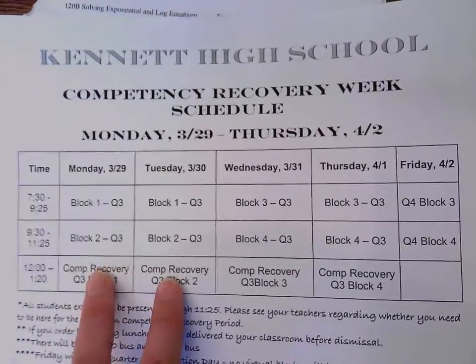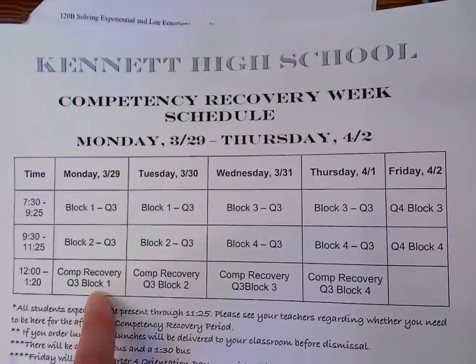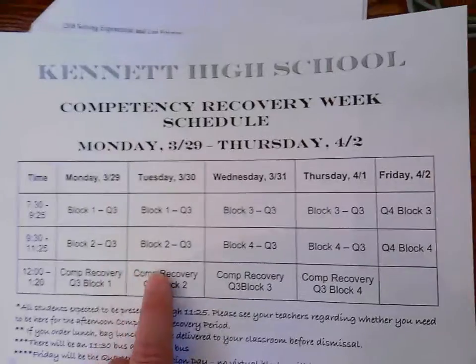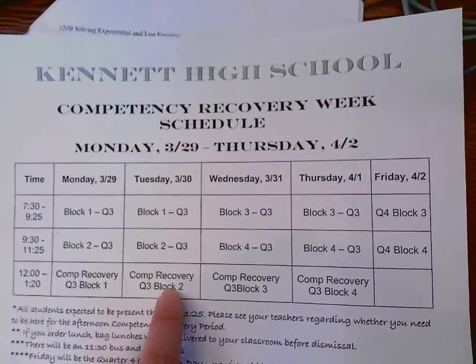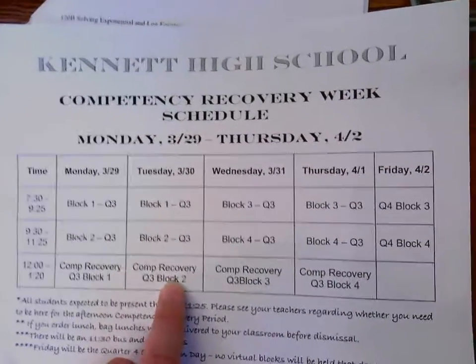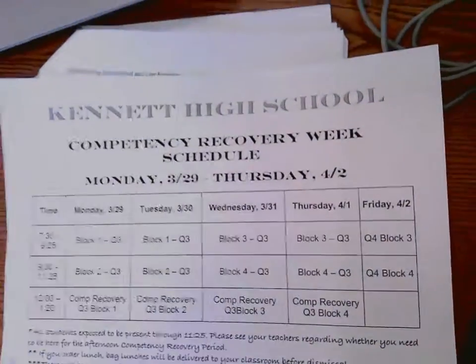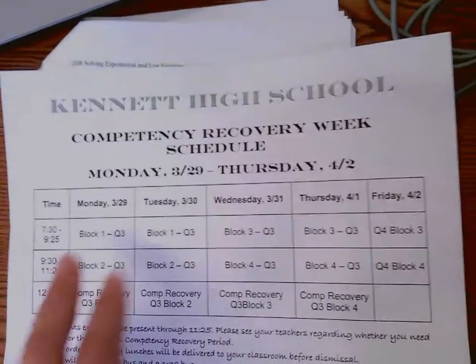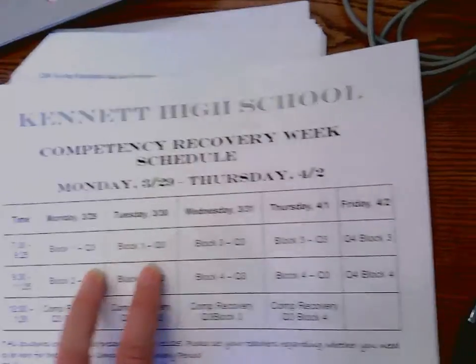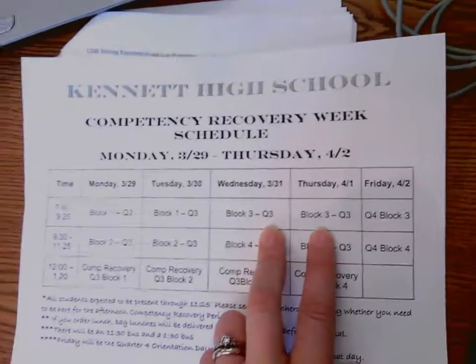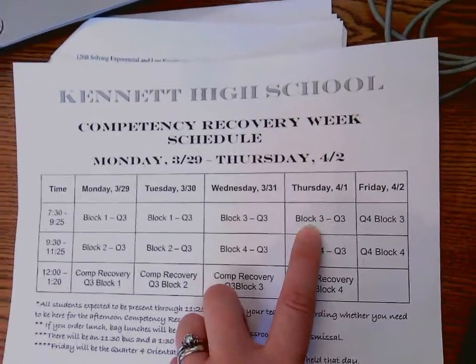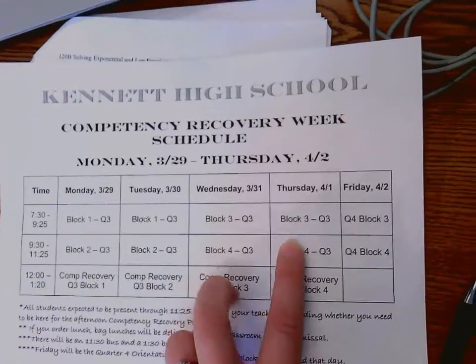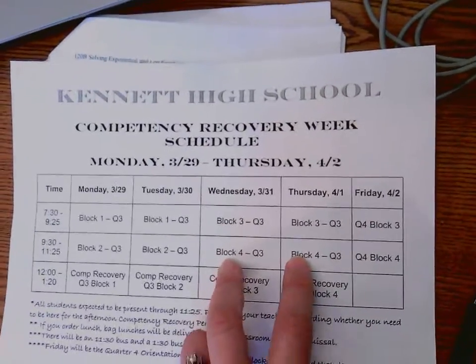So if you have to make up something for block 1, you're staying after on Monday. If you have to make up something for block 2, you're staying after on Tuesday. But like my block, there's going to be no virtual classes. So I will not see you Monday, Tuesday next week. Wednesday, Thursday, you'll be here both days at 7:30. We're going to do a team test and our test. And then block 4, we are meeting, they're mandatory classes.